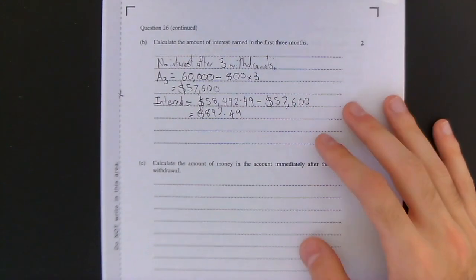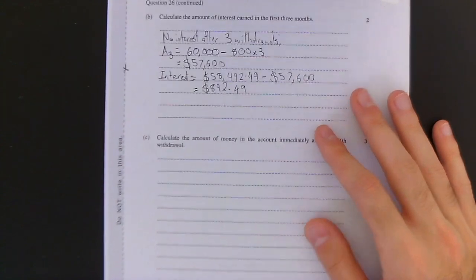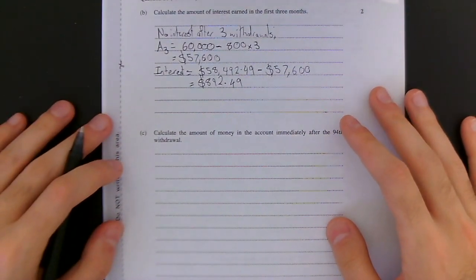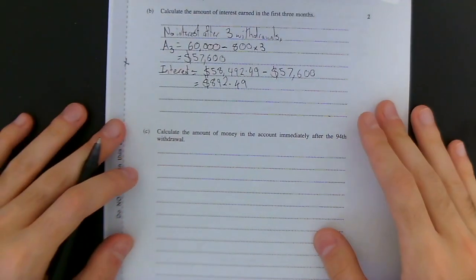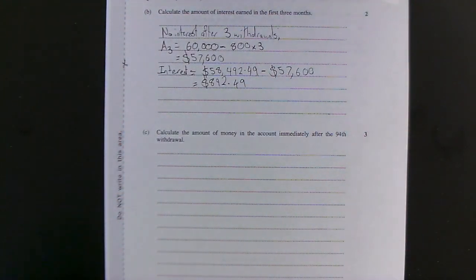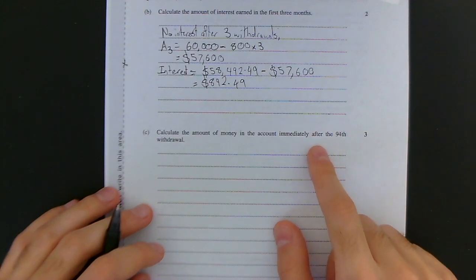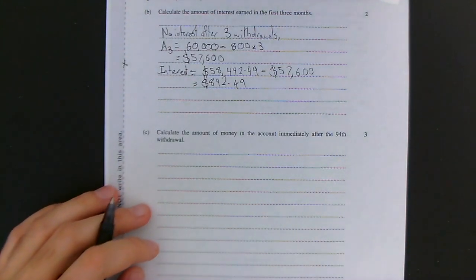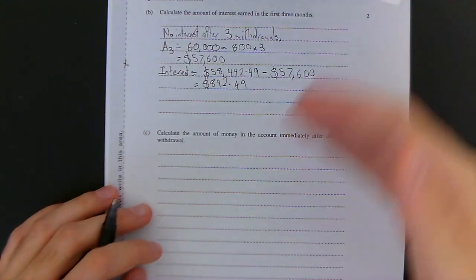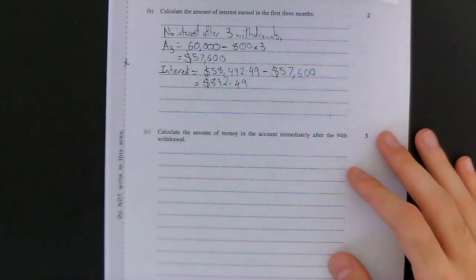The next question is pretty simple if you're exposed to these types of questions. It's not too intense, but it says calculate the amount of money in the account immediately after the 94th withdrawal. So what this requires is some recurrence relation to be built.